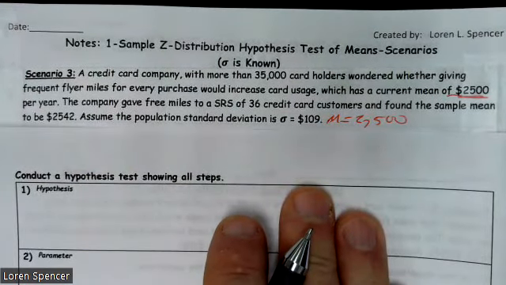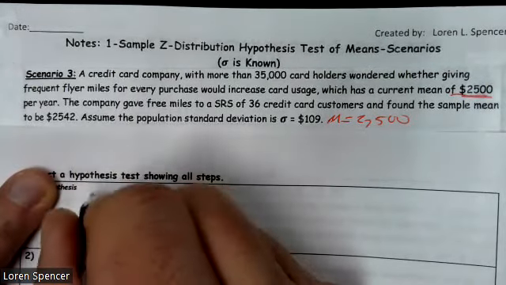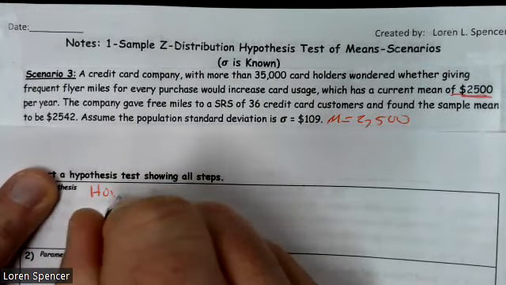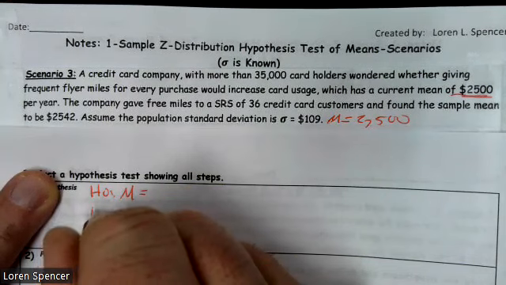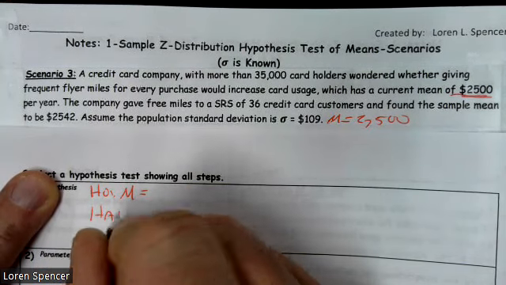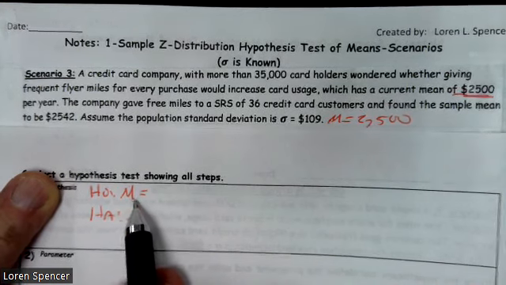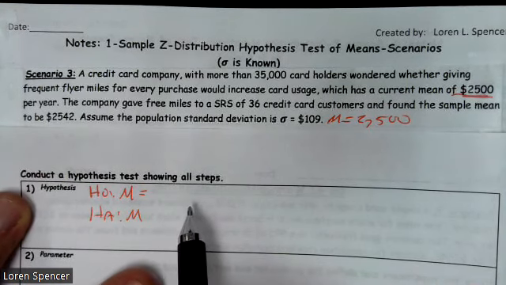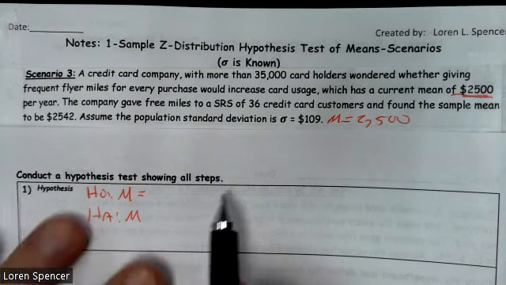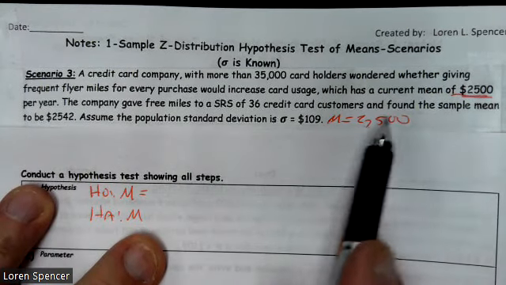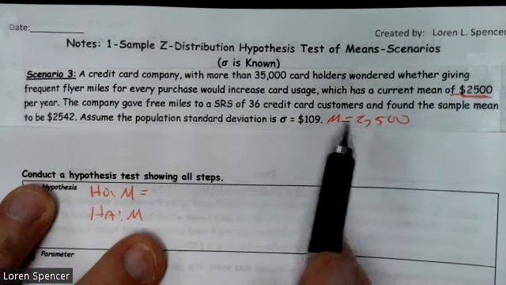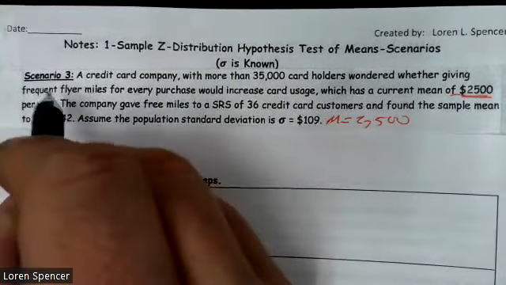Our recipe says the null hypothesis, H0, will always be mu equals, and HA will be mu as well. So we're always going to be working with mu if we're talking about the mean. In this case, the population mean is 2,500. Make sure we're using that as opposed to the sample mean, which is 2,542.